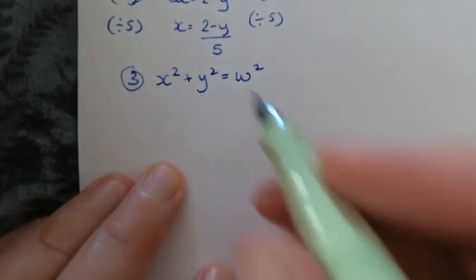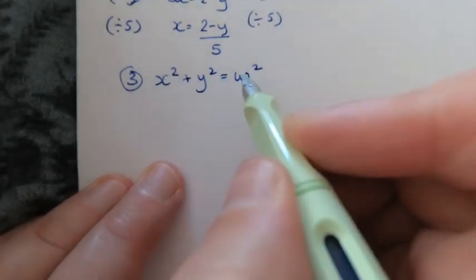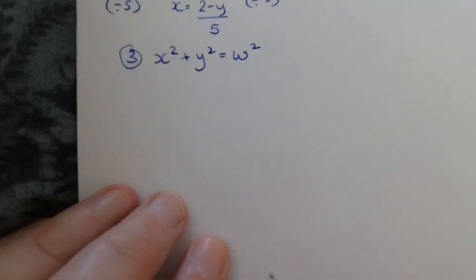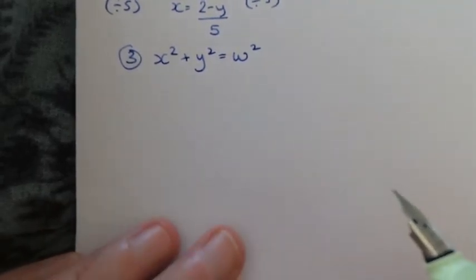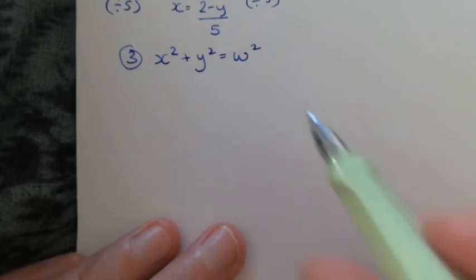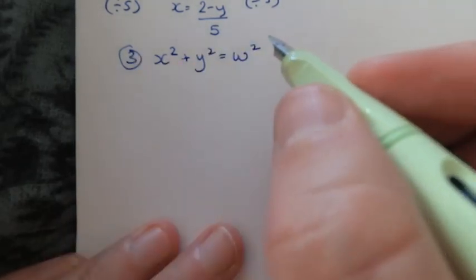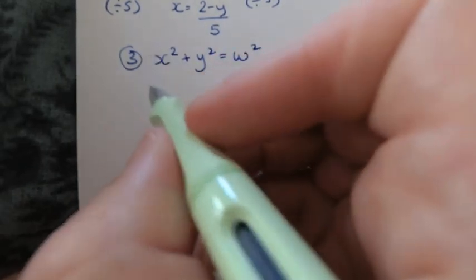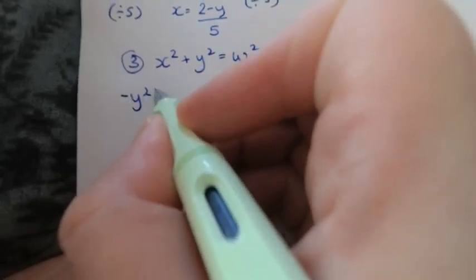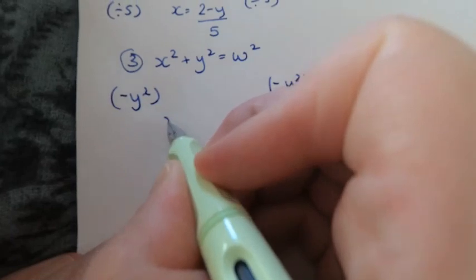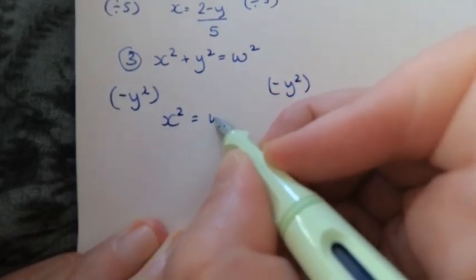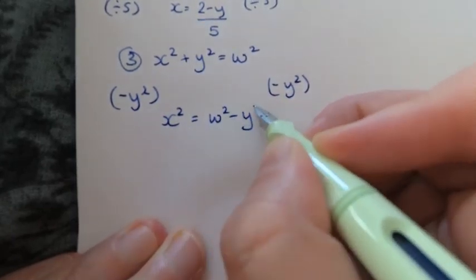Now this time I still want to make x the subject, but I have 3 variables, don't let that worry you, and I also have a squared. So start off by getting just x's on one side. So I'm going to take away y squared from both sides. So I get x squared equals w squared minus y squared.